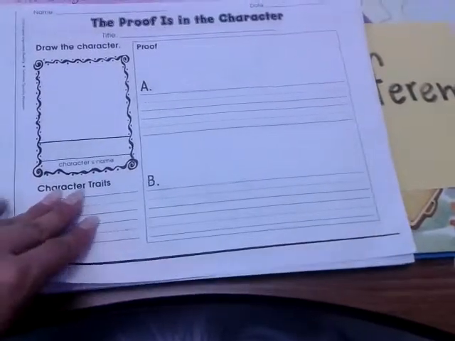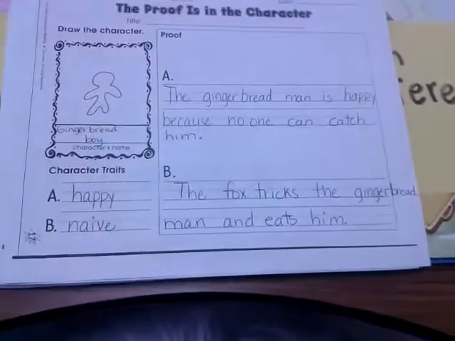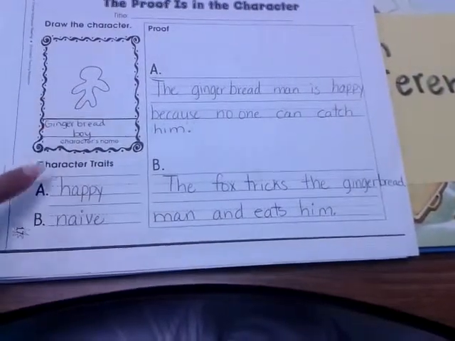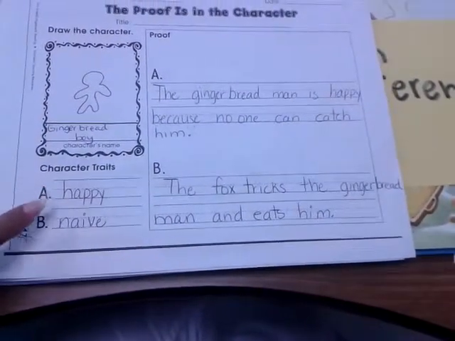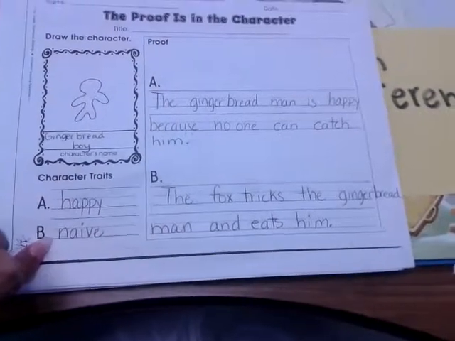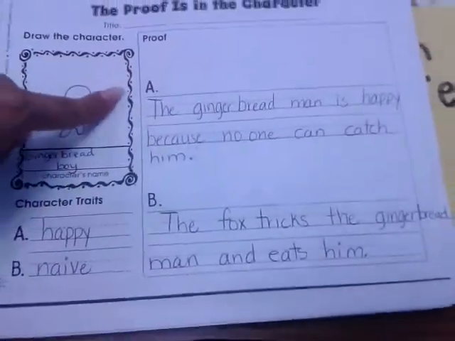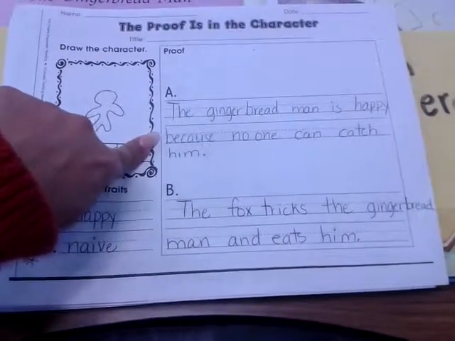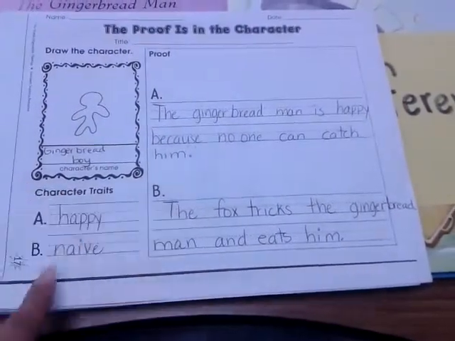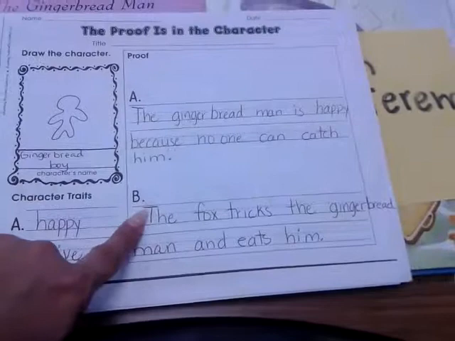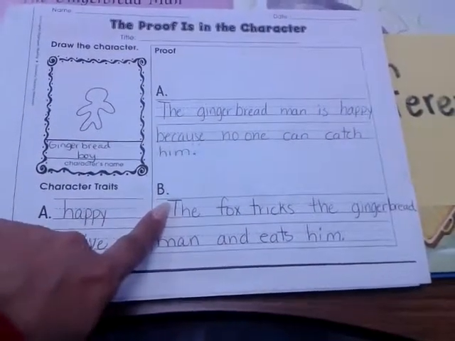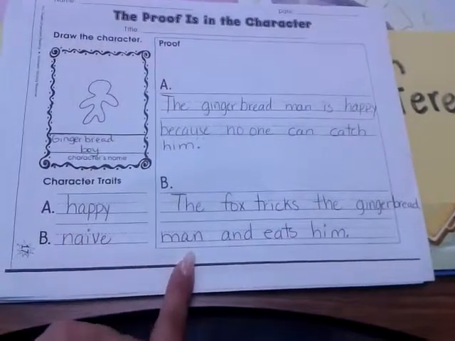Great. Let's look at some of them. We have a picture of the gingerbread boy. Trait happy. The trait is naive. Now we need to prove it. What did we write? The gingerbread man is happy because no one can catch him. B, he is naive. Let's see if they wrote why he's naive. The fox tricks the gingerbread man and eats him.